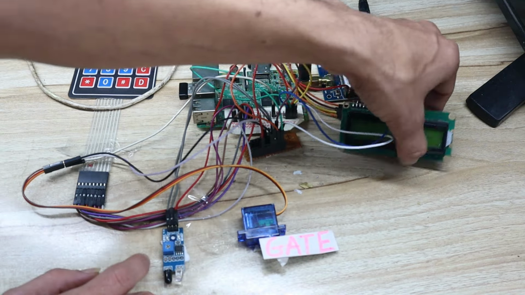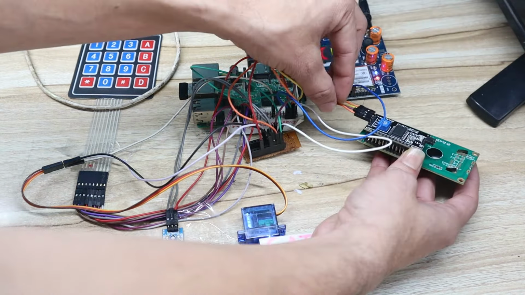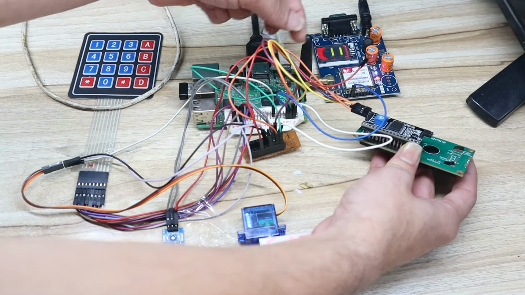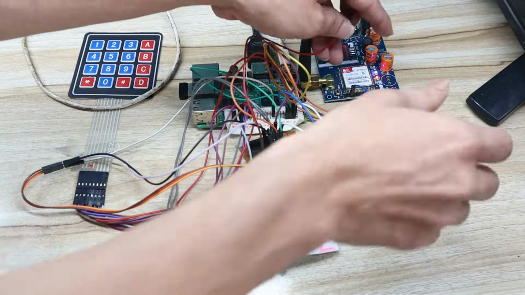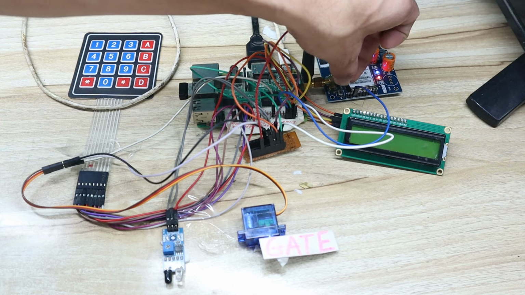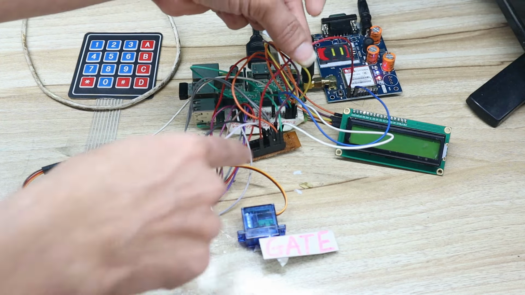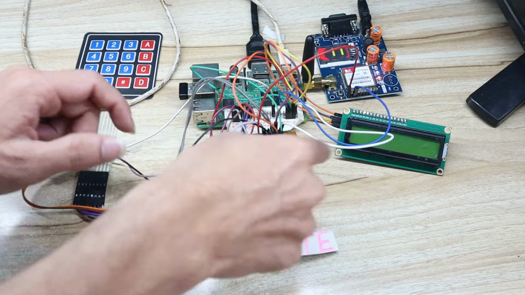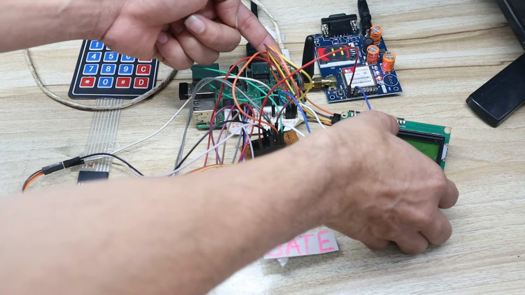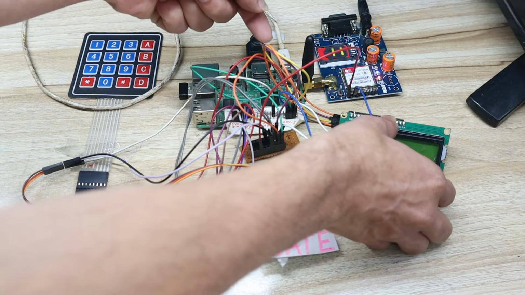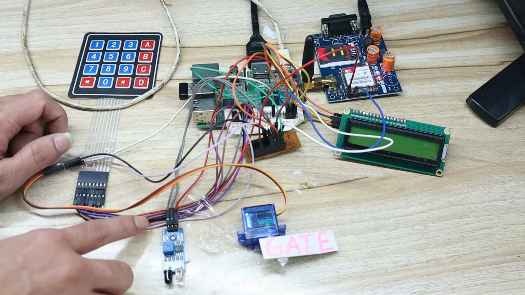Then the ground pin from this LCD module and VCC pin. So this is the ground pin from this LCD module. This is the ground pin from this GSM also. The ground pin from this GSM should be connected to common ground. Yes, connected. LCD ground is connected to common ground. VCC to VCC, yes, connected.